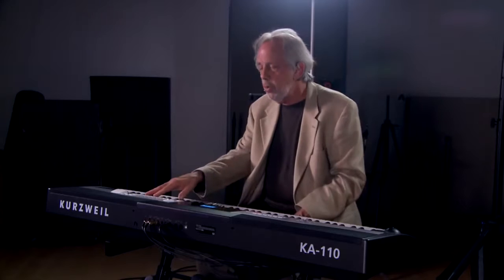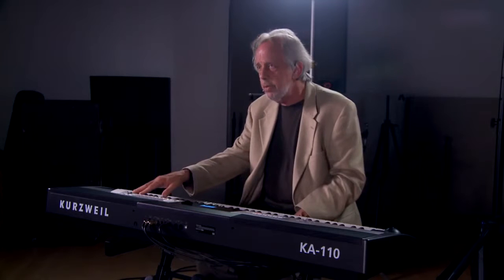So that's the KA110 Digital Piano Arranger. Plenty of great sounds, plenty of great styles, easy play, one note, recording capabilities, SD storage, great for studio, home, stage, or even a beginner.